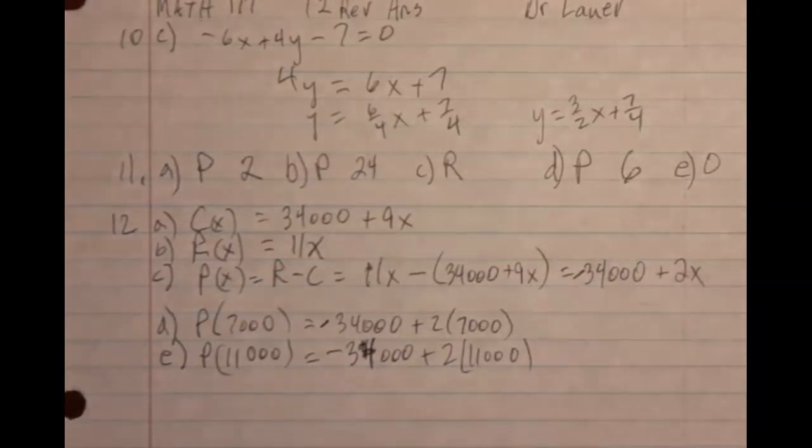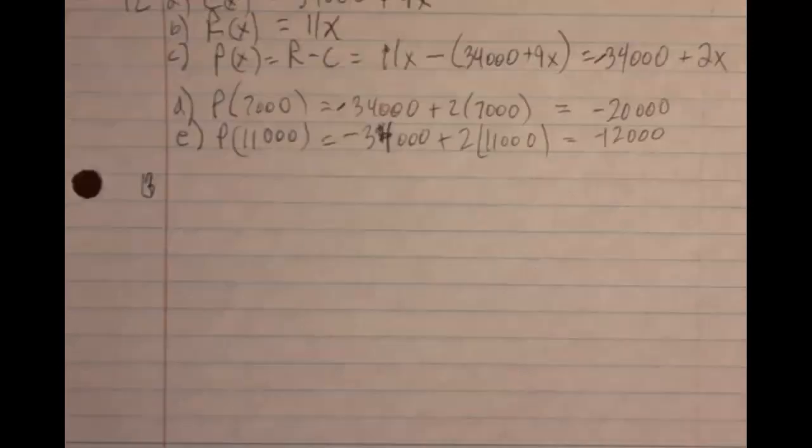So we'll go to our calculator and figure those. For the first one, I got negative 20,000, which is a loss. And for the second one, I got negative 12,000, which also is a loss. For number 13, I need to graph the piecewise function here.